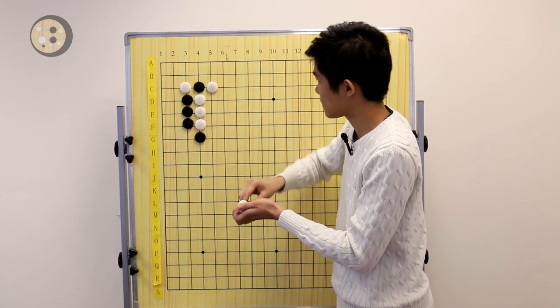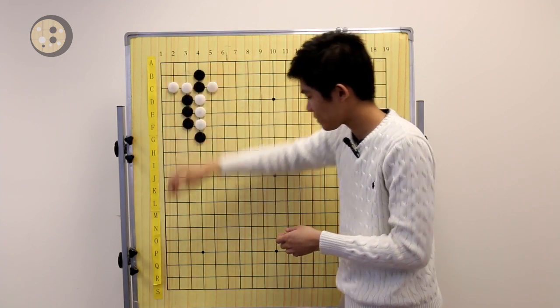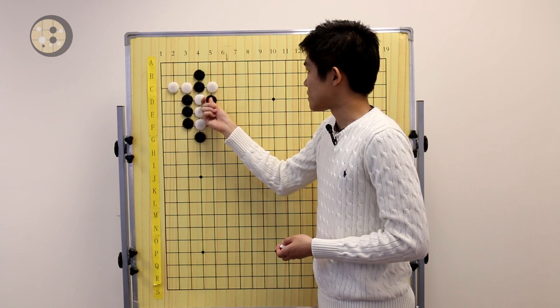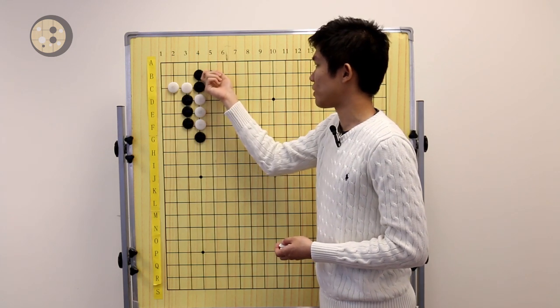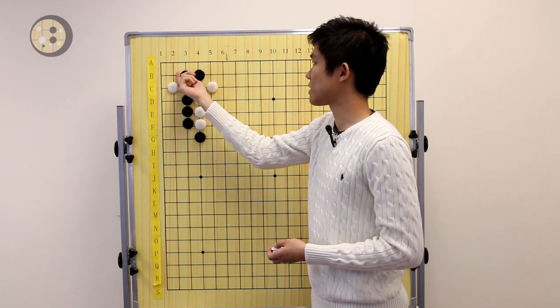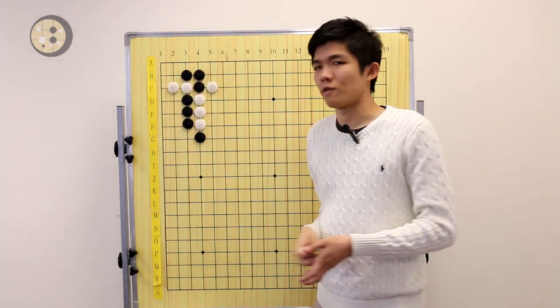Then white ataris and descends. So no problems there. Last video we went through some variations for the cut and the outer turn. Now we will talk about the inside turn. This was actually a move invented by Joseki when he was studying the local variations here.